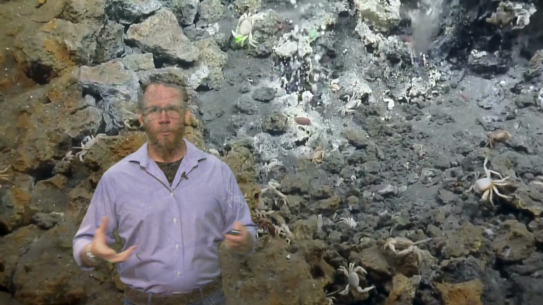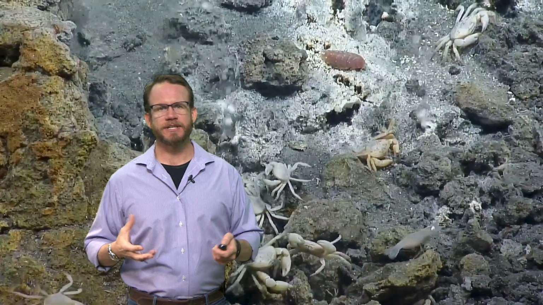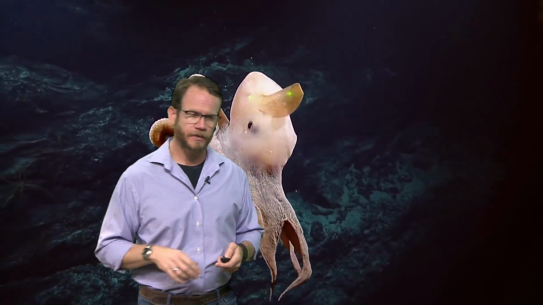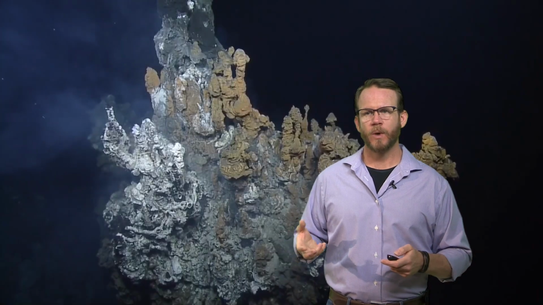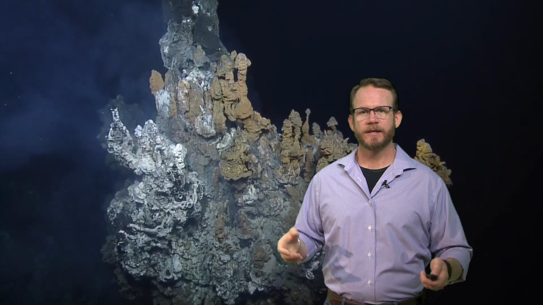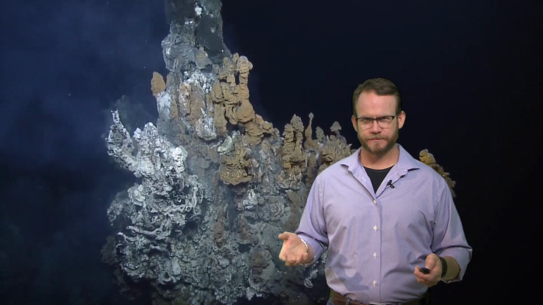But the important part is, just like all the other environments we talked about, there is a food web down here. There's a trophic pyramid. There's an energy exchange that happens between all of these organisms. And you guys already know this. So where do we get the primary production in the deep ocean? Well, from here, right? These are those hydrothermal vents.